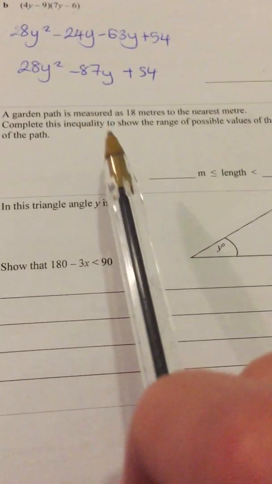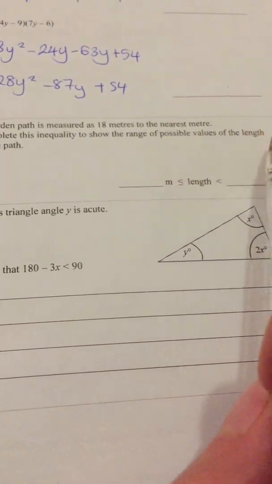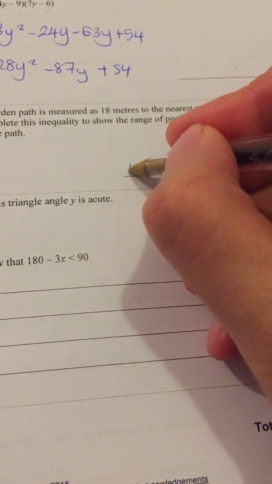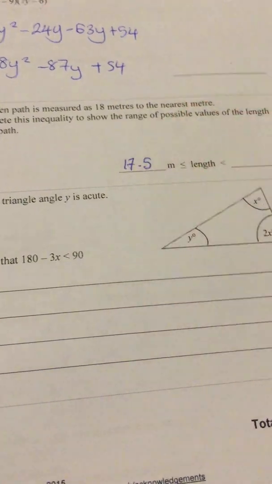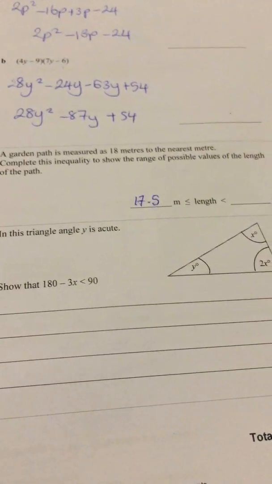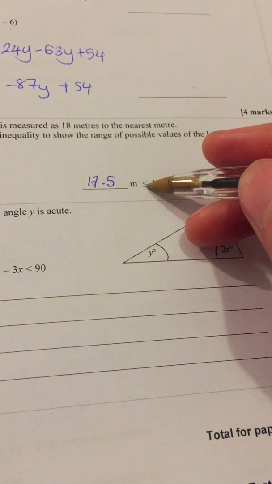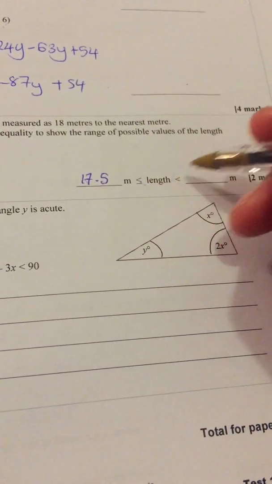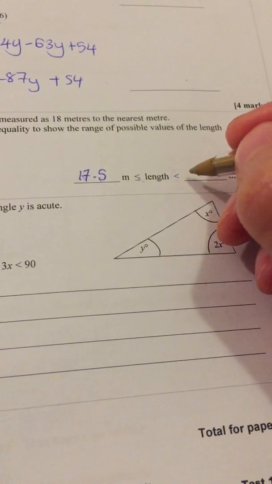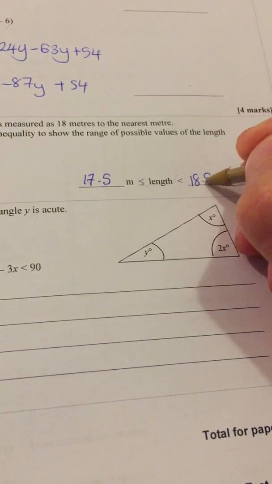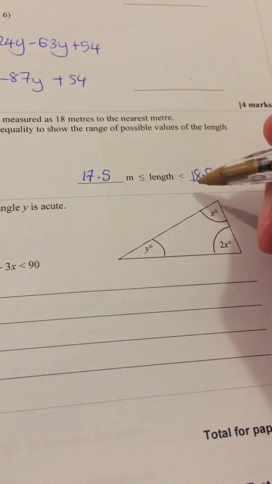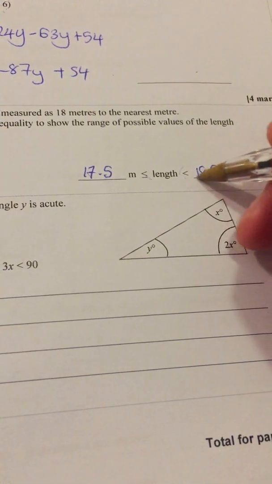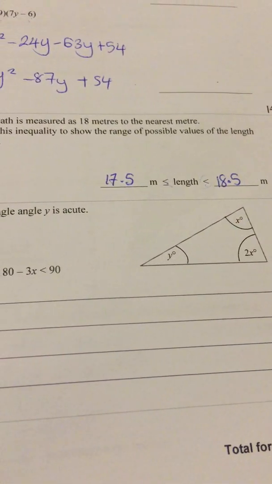Right, garden path is measured 18 metres to the nearest metre. The range of possible values. Well, the smallest number that it could be would be 17.5, because 17.5 would round up. And here it's greater than or equal to that, so it could be 17.5, or it could be bigger. Here we're saying it's less than, so the smallest number it could be less than would be 18.5. Well, it's not saying it will be 18.5, it's saying 18.499999 would work, but if it's 18.5 we'd round it up, but that's because our symbol here is different.